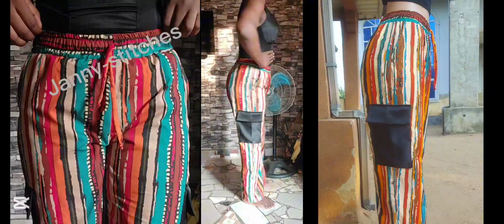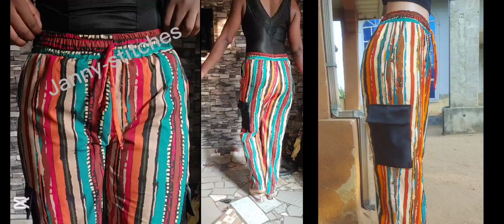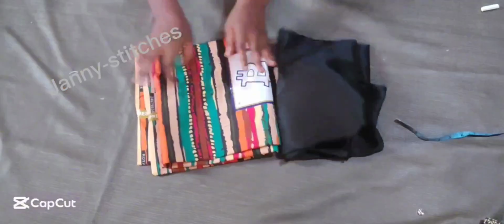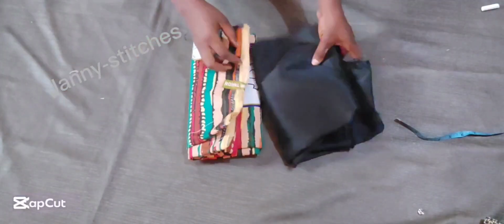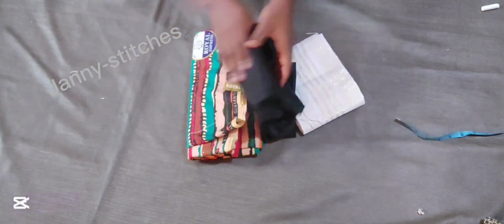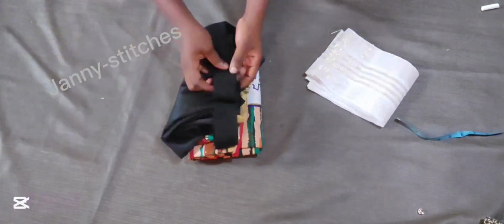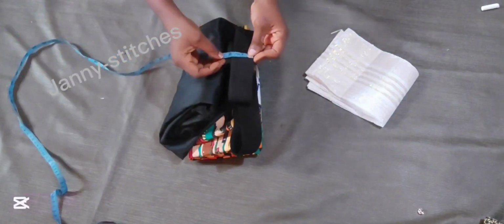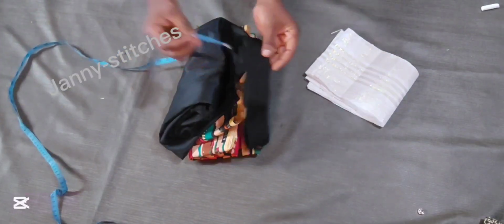My name is Jenny. Today we'll be making this trending pants. Please stay tuned. So I have my fabric. Here is the one I will use, either this or this for the pockets. But then I have my elastic. So I have elastic of 2 inches here. So let's start. It's just a free trouser.